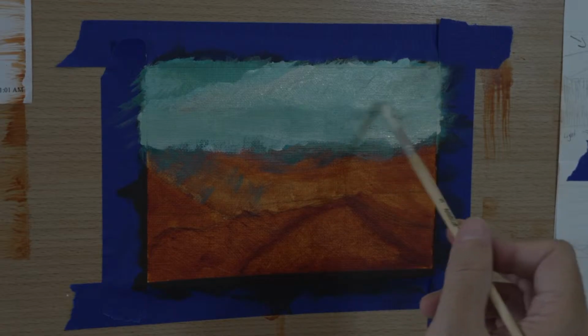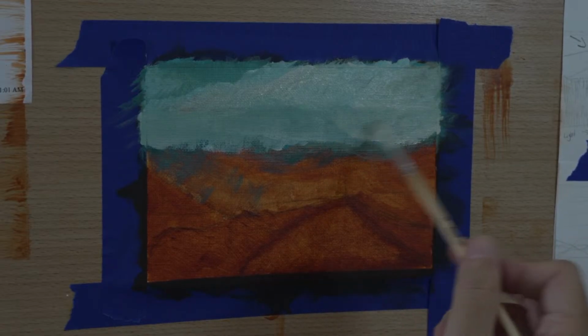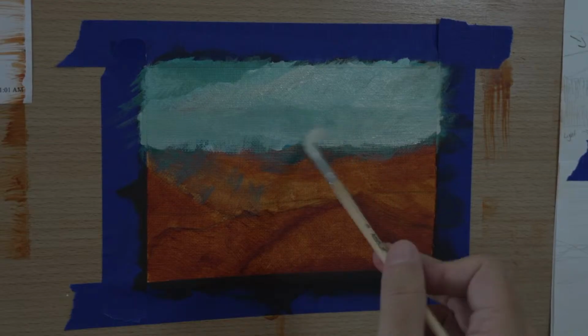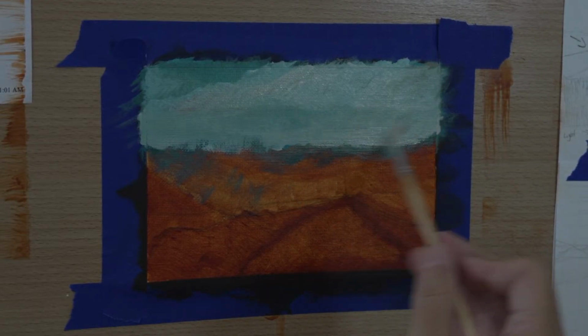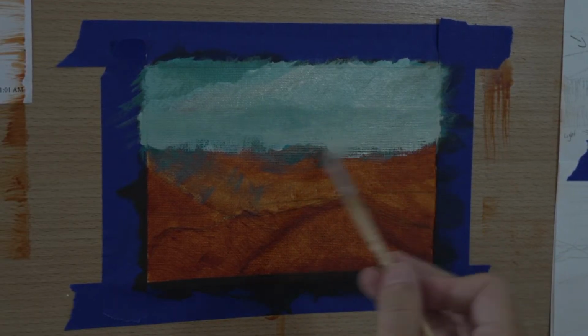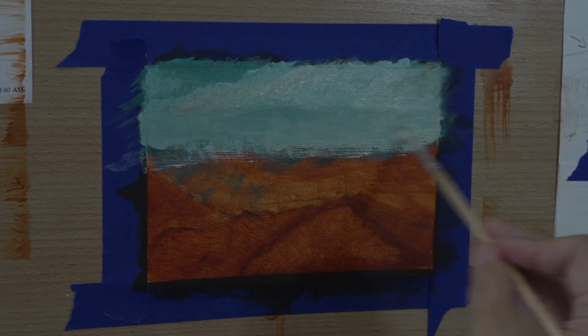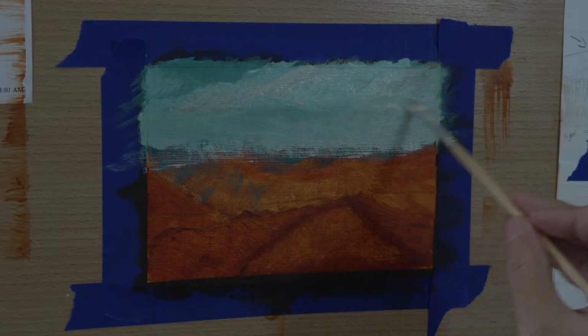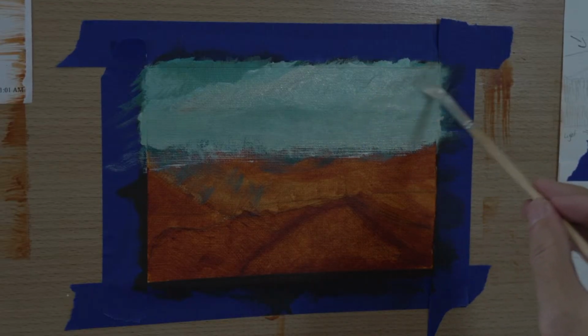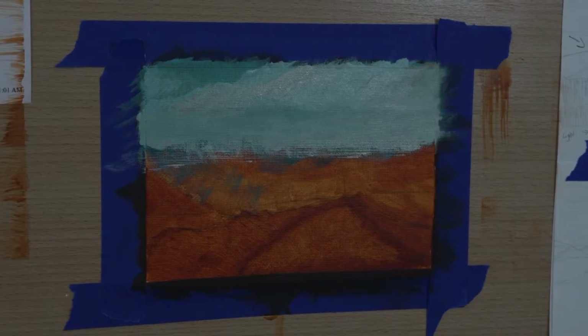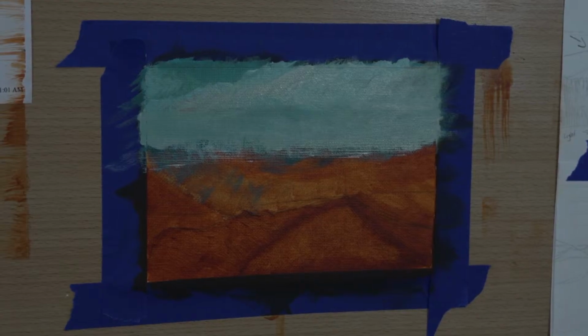And now I'm moving in the opposite direction from right to left. I'm just trying to blend. Cool. Cleaning my brush. And I'm going to repeat this a couple more times, because already I think I have some cool things going on.